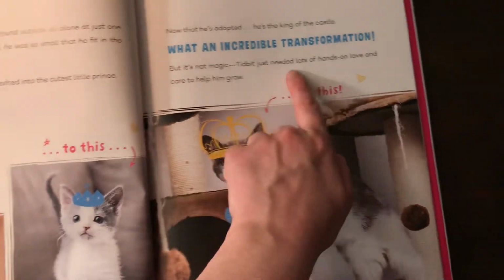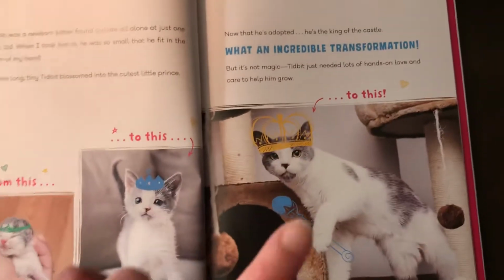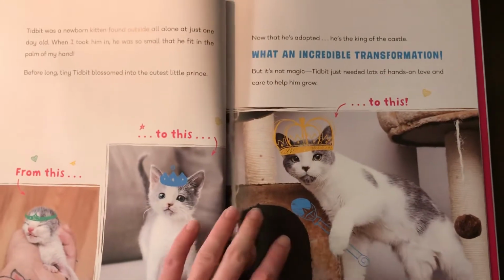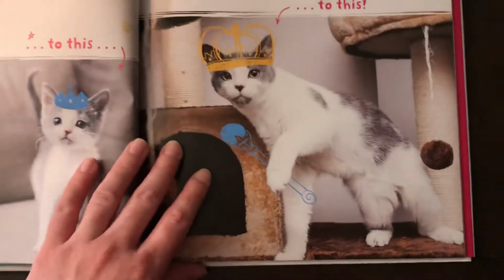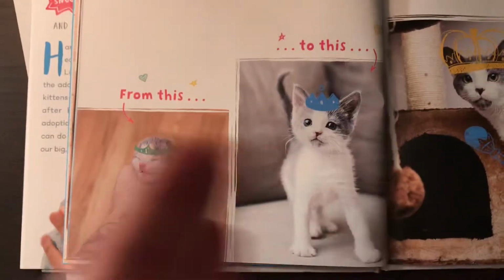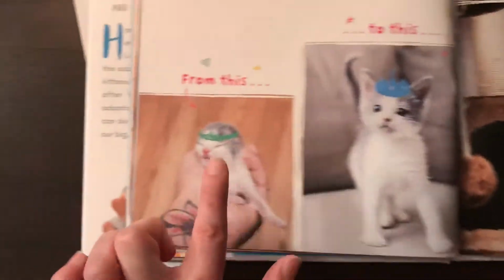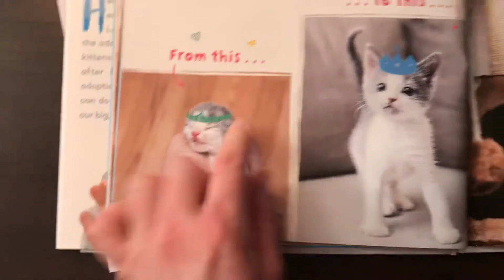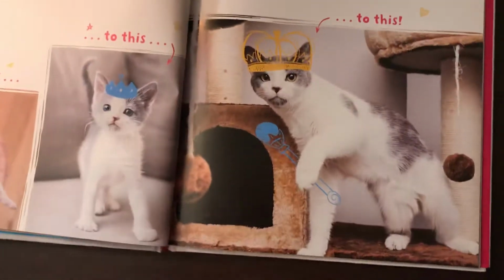What an incredible transformation. But it's not magic. Tidbit just needed lots of hands-on love and care to help him grow. So one more time, the author did a really cool thing where she ordered the pictures in chronological order, which means in time order. So we've got an itty bitty little baby, just a kitten, and then a full-grown monster cat.